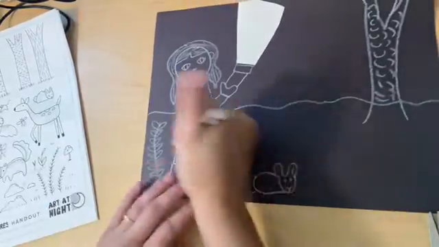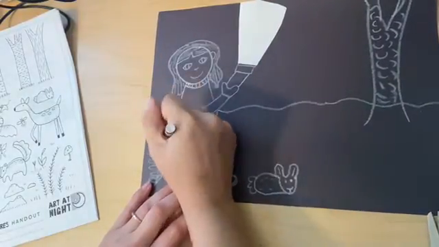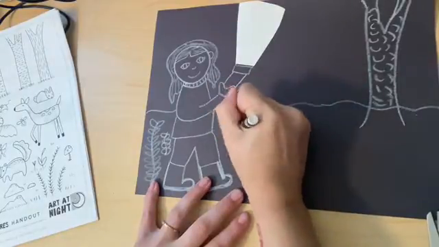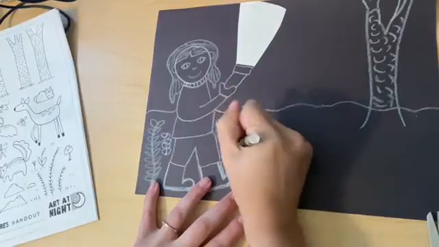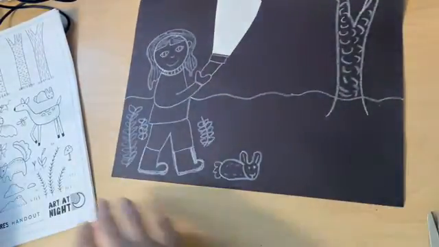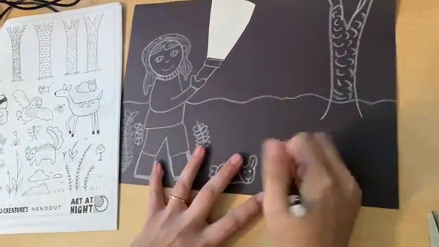Notice how I'm filling up my space, but I'm not actually coloring everything in. I still want to leave a good amount of the black paper showing through, because that's going to help me know that this picture is taking place at night. So I'm just adding in some fun details. Maybe I will add in some of these little rocks here. I think those look really fun too.